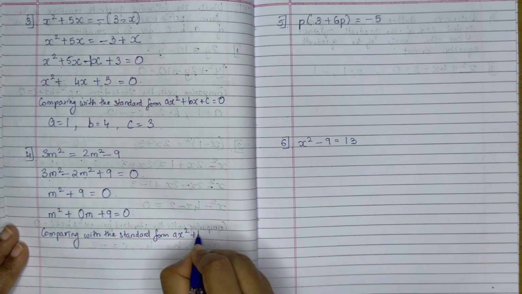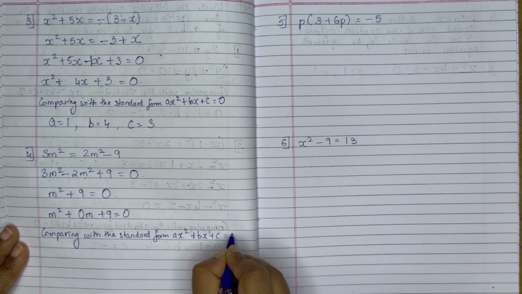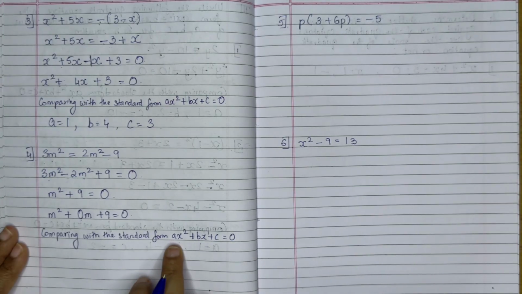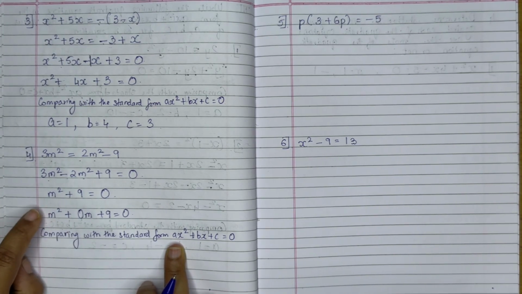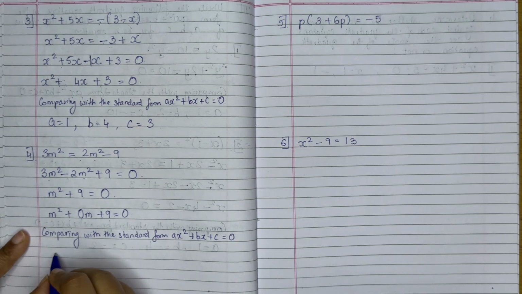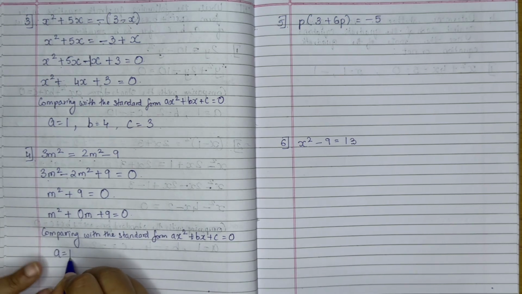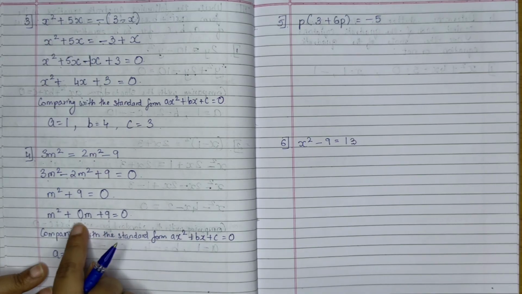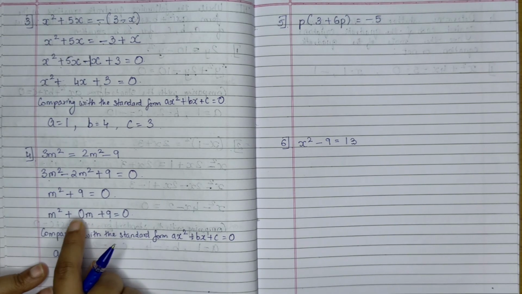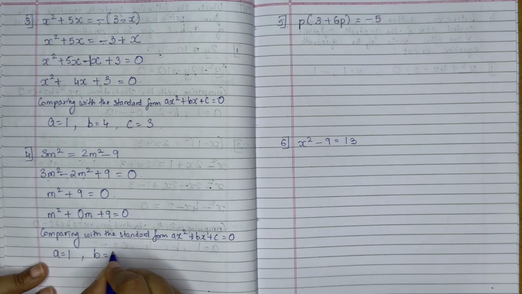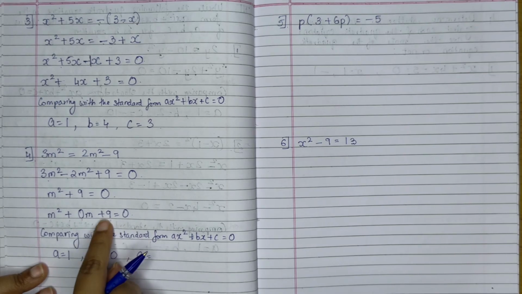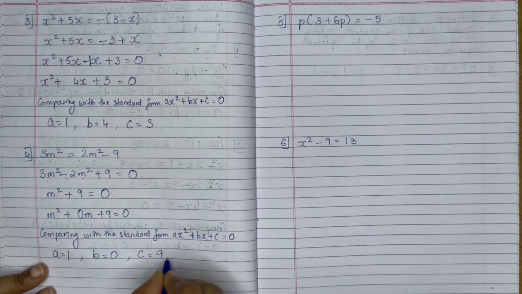ax square plus bx plus c is equal to 0. That means ax square, x square, that is m square. So here we don't have any coefficient. So what will we write? We will write a is equal to 1 again. Okay. Then bx, that means here 0m. So b is what? No number is given, there is 0 over here. So we will write b is equal to 0 and c is equal to 9. Understood?